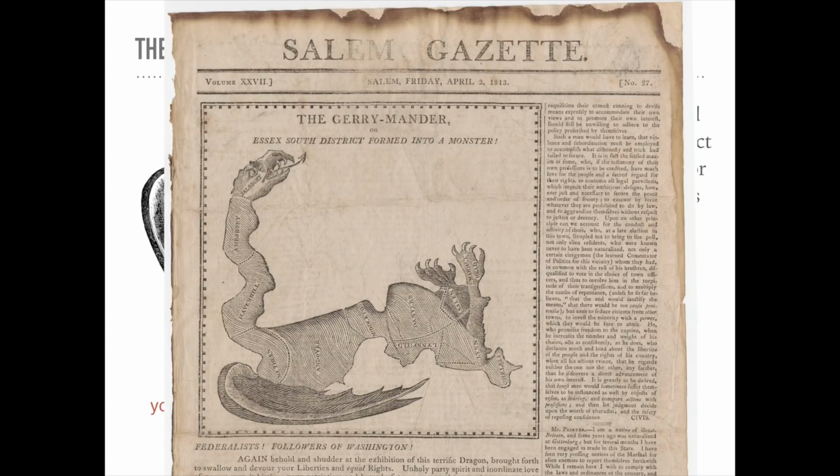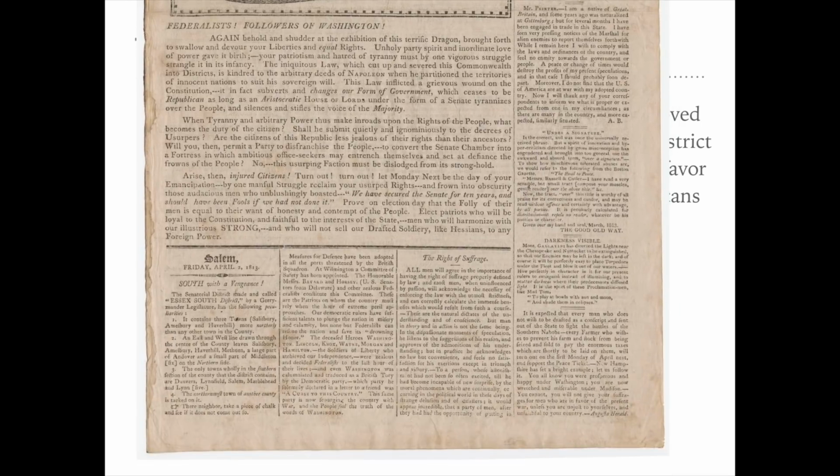Here's the political cartoon. This one's from 1813 in the Salem Gazette that kind of brought that to life. And I want to actually show you a little bit of its text because I think it's fascinating. Federalists, followers of Washington, again behold and shudder at the exhibition of this terrific dragon brought forth to swallow and devour your liberties and equal rights. Unholy party spirit and inordinate love of power gave it birth. Your patriotism and hatred of tyranny must by one vigorous struggle strangle it in its infancy.